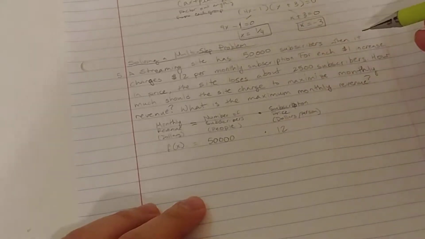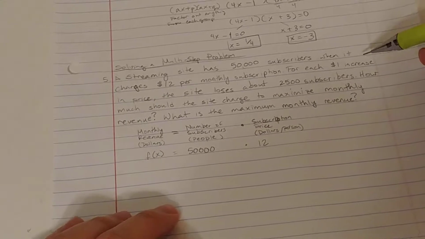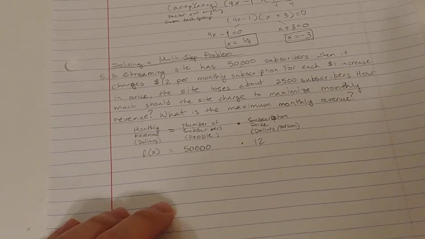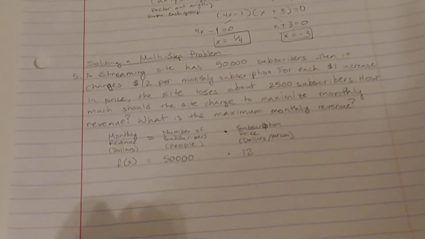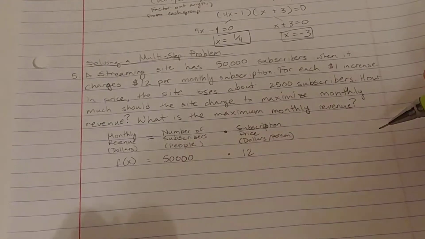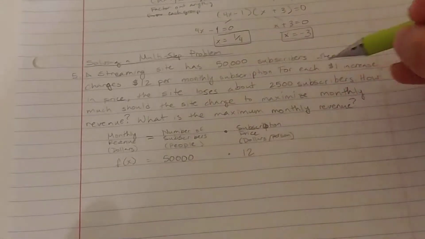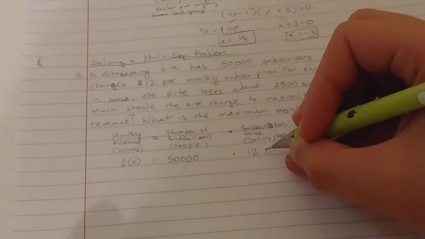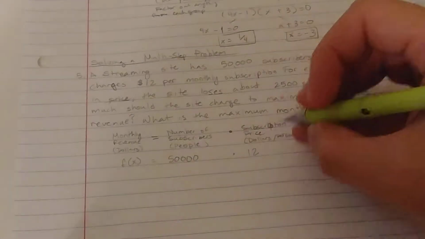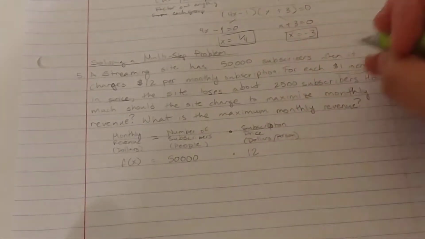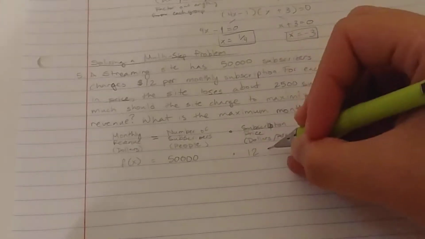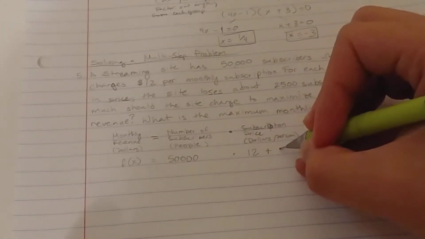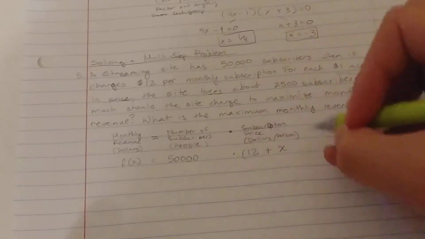However, we're talking about increasing prices here, right? So let me zoom in a little bit. The first thing it says is for each $1 increase in price. So we're not sure how many dollars we're going to increase it by. So let's let it be a variable. How many dollars? We don't know. So we're going to increase it by x.